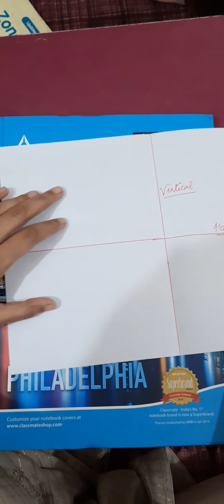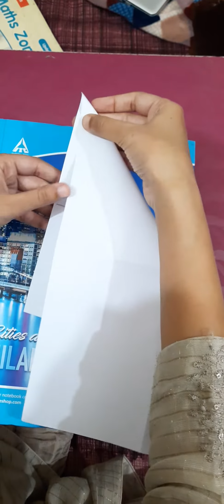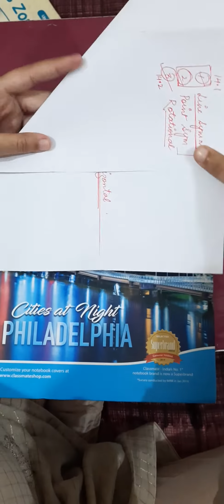Now what if I join the pages like this from the corners? If I fold the page from the corner like this, can you see, is it overlapping? No, it is not overlapping, because this much part is left.